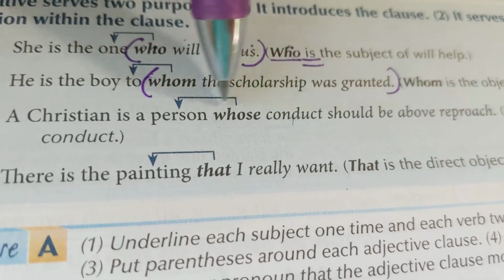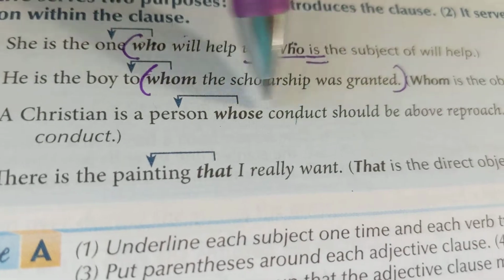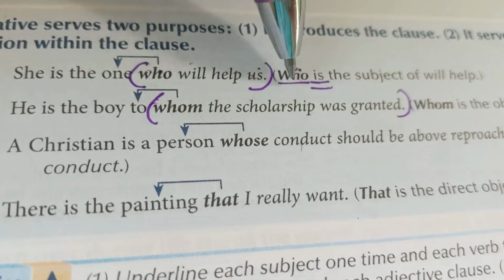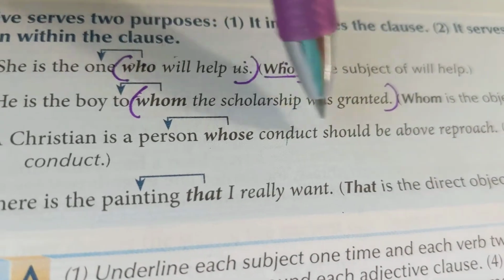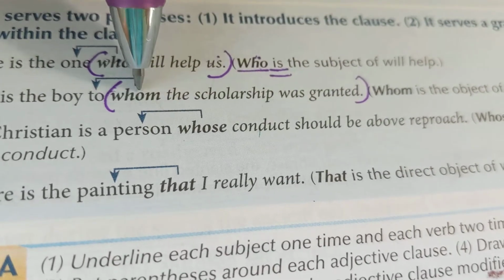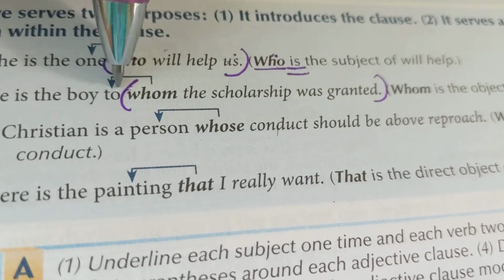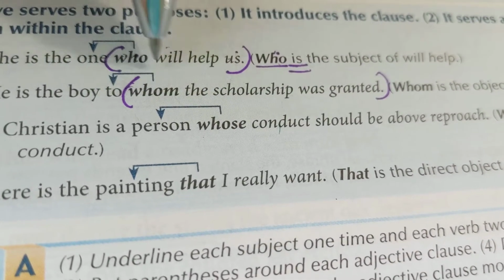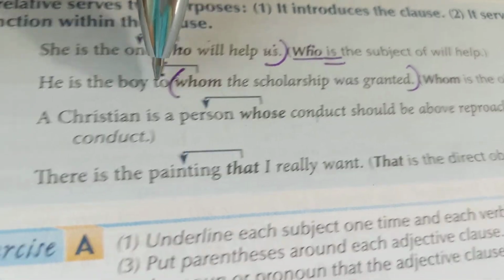Think of the clause as a noun. Think of all these words as just a noun. That's why who could be your subject of the clause, and that's why this whom can be the object of the preposition for to. So whom is the object of the preposition for to.